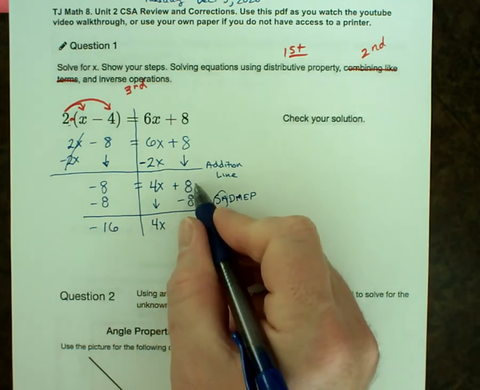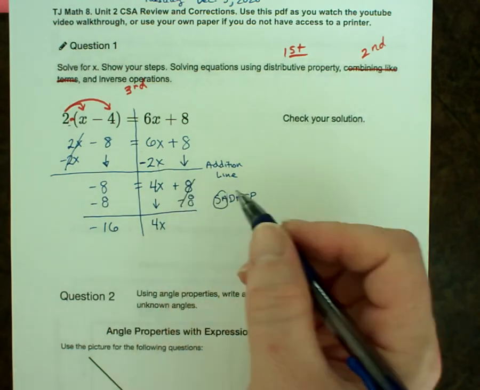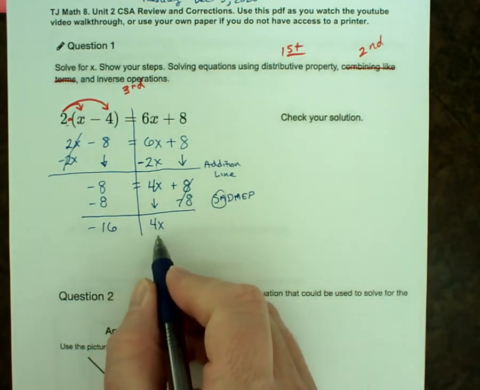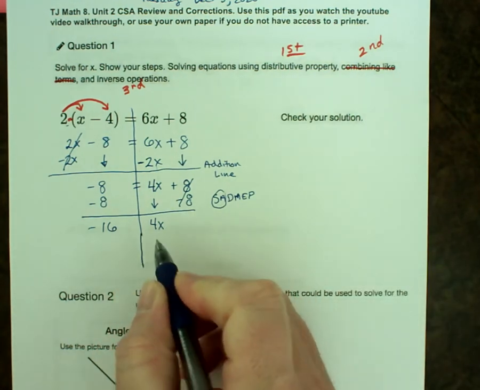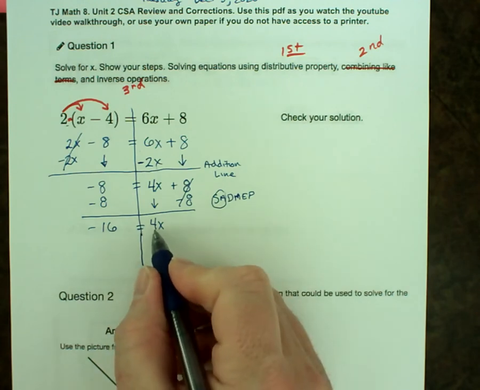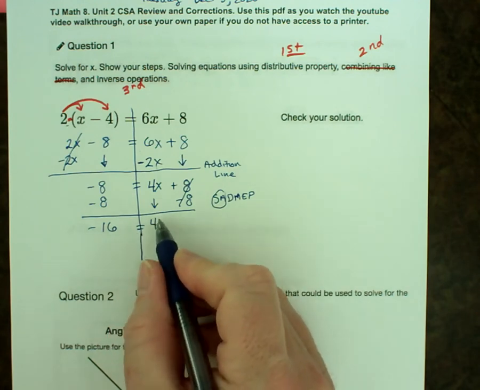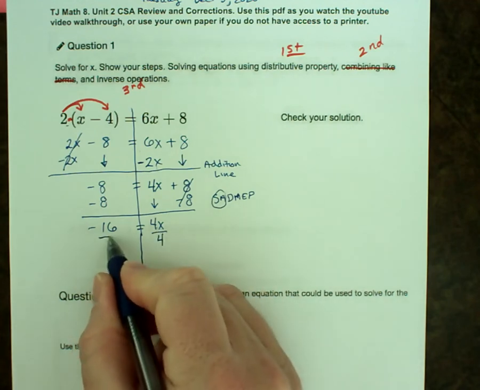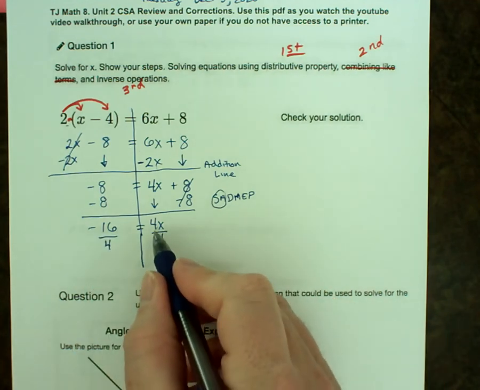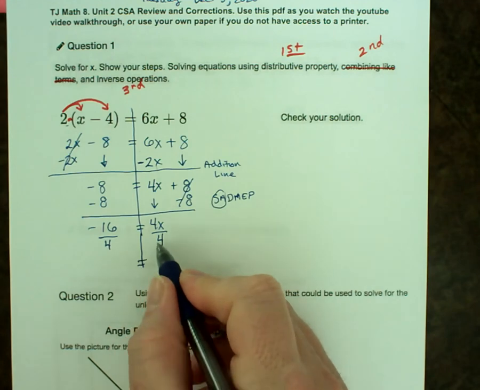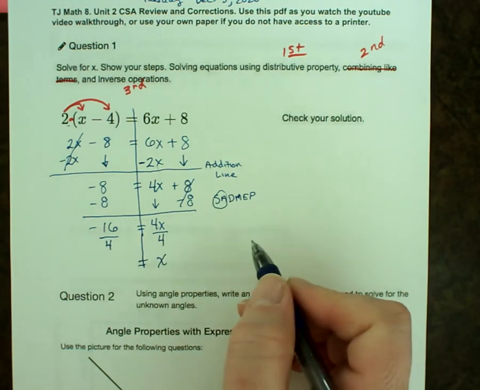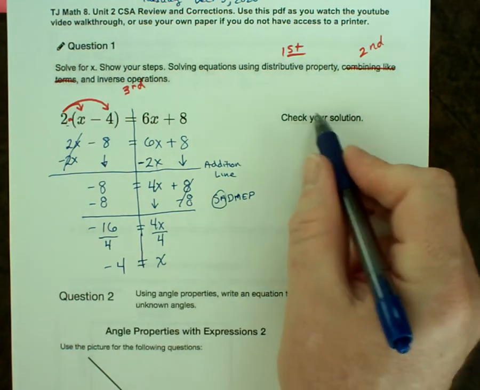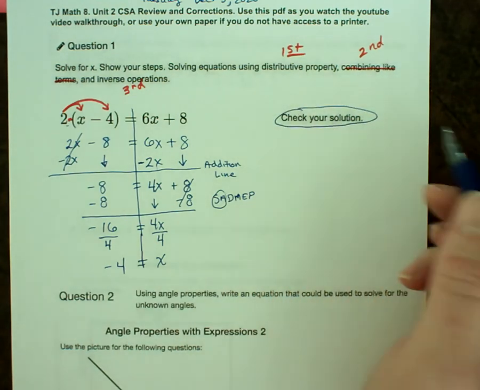4x comes down. 8 minus 8 is 0. So we're almost done. We still have the equal sign. When the coefficient's an integer, it's easiest to divide by 4 instead of multiplying by a reciprocal. 4 divided by 4 is 1x, or just x. Negative 16 divided by 4 is negative 4. We're almost done. We do need to check your solution.